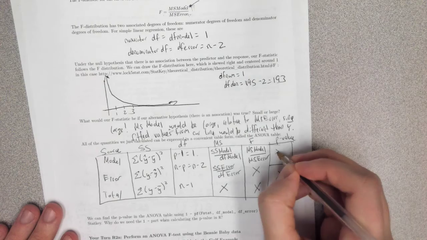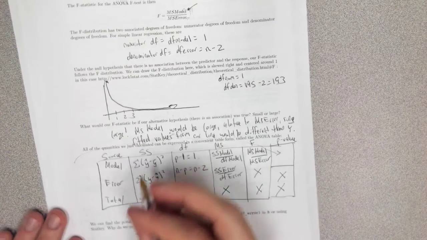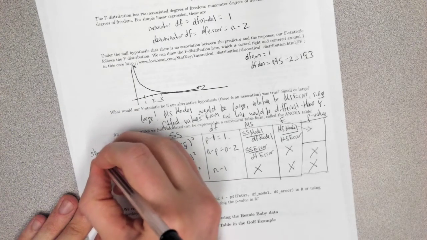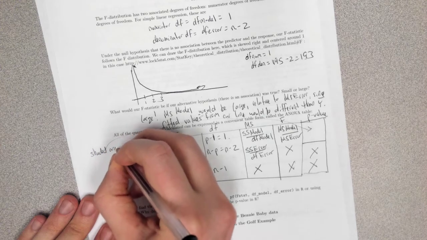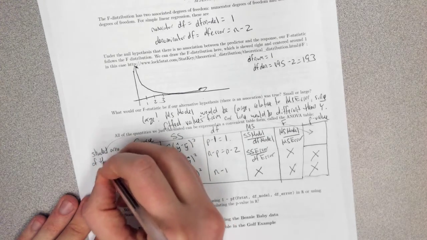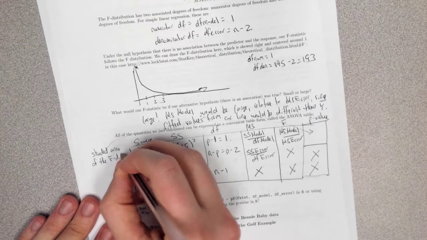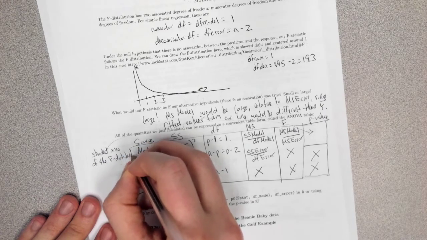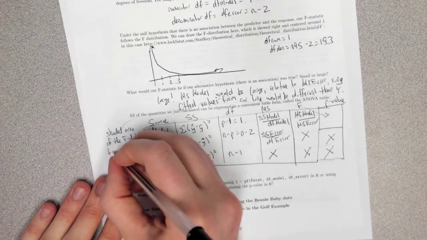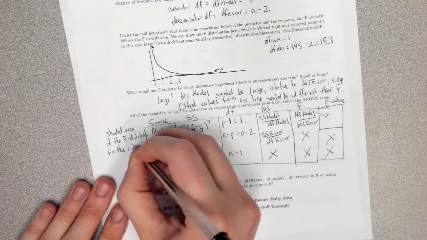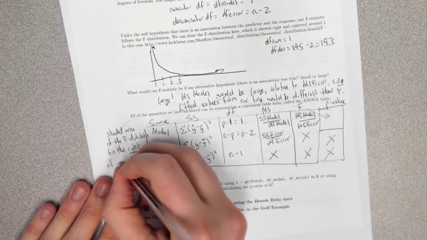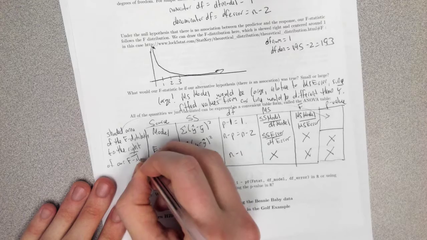Our p-value is a shaded area of the F distribution to the right of our F statistic.